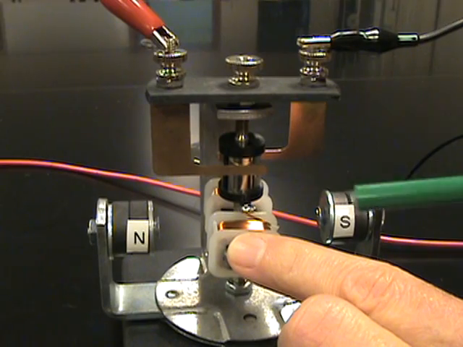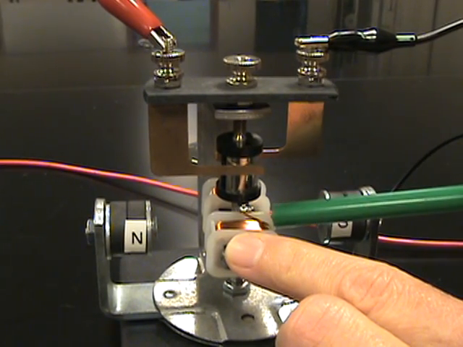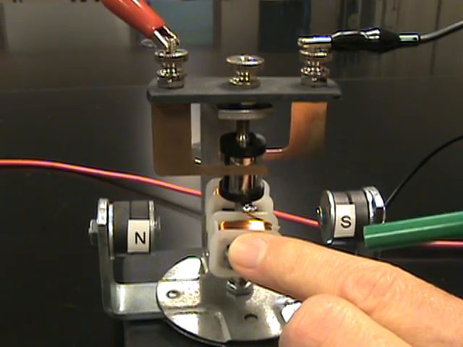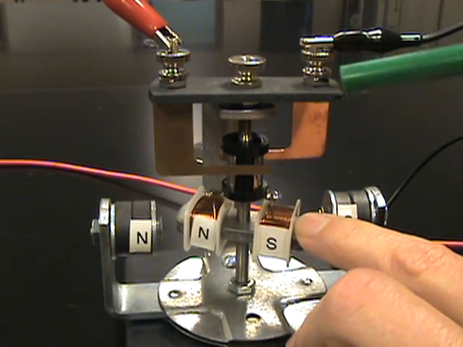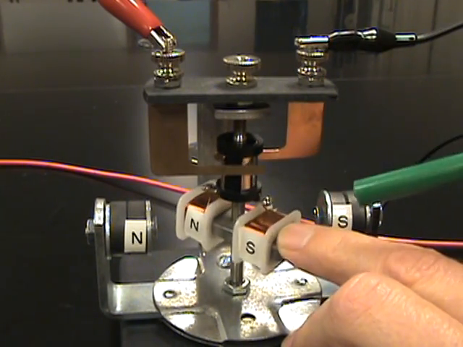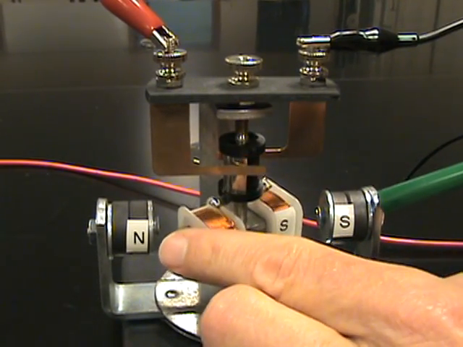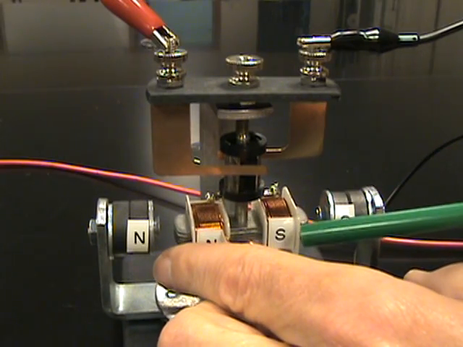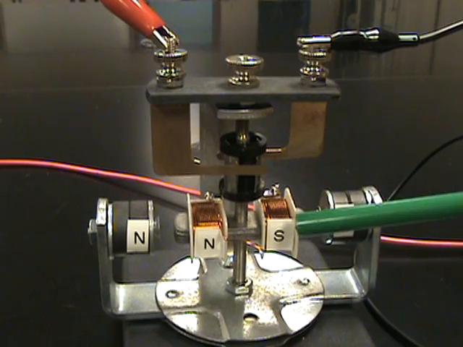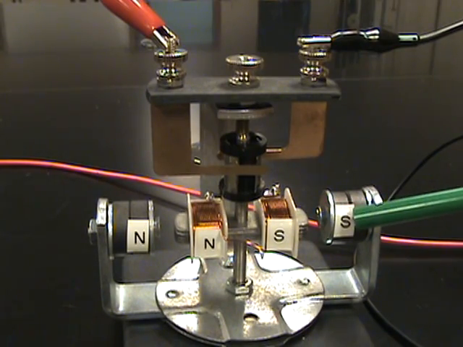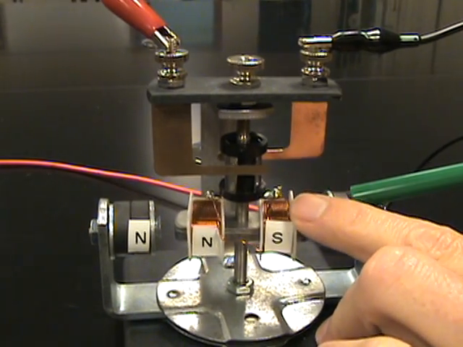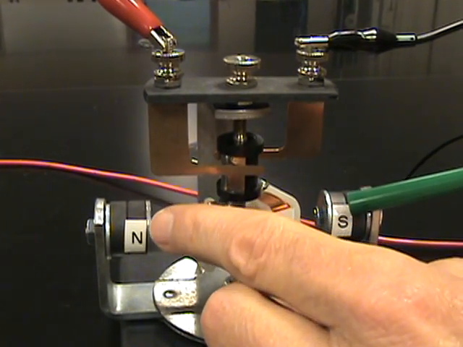The split ring commutator causes the current in the electromagnet to change directions, which causes the polarity of the electromagnet to change directions after half a turn. So what starts out as a north pole over here, half a turn later becomes a south pole. And we see that once again in this position, the south pole of the electromagnet is repelled by the south pole of the permanent magnet. Likewise for the north poles, this causes the electromagnet to spin another half turn.